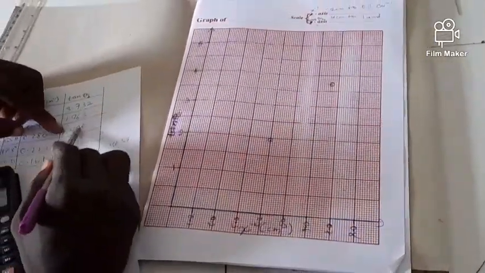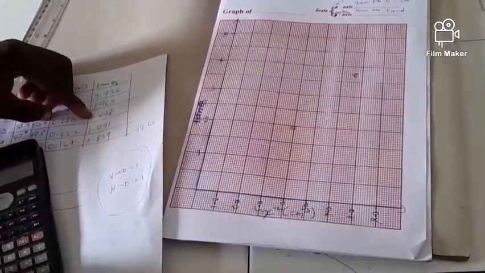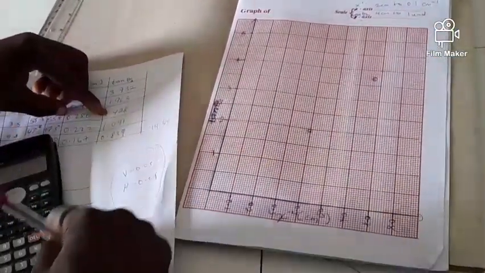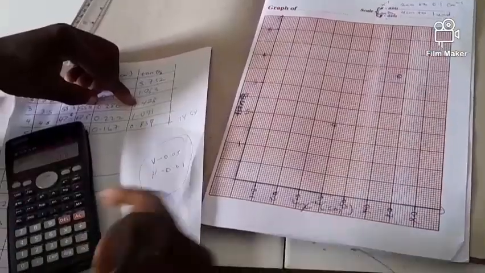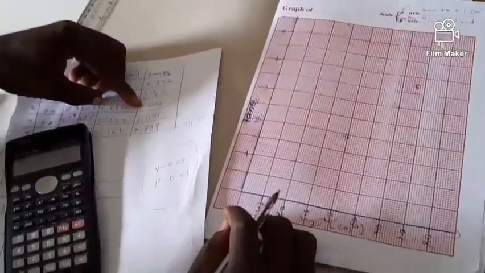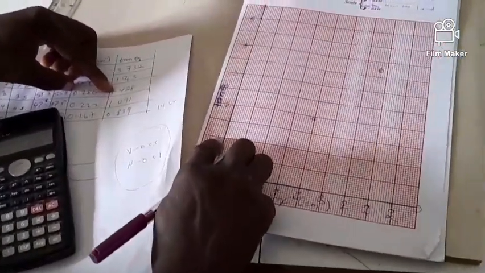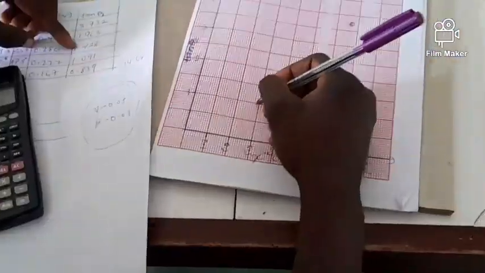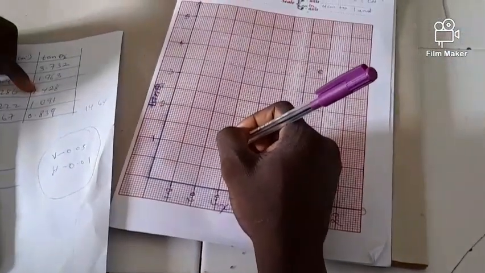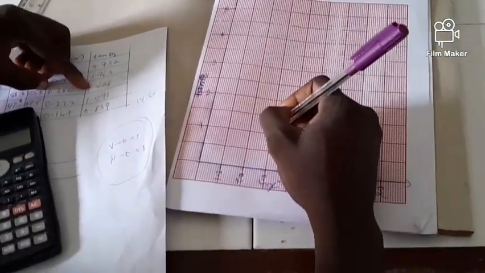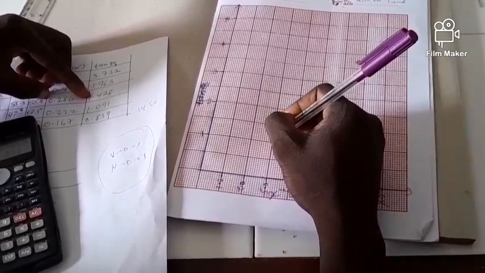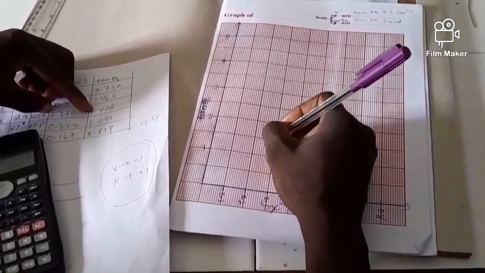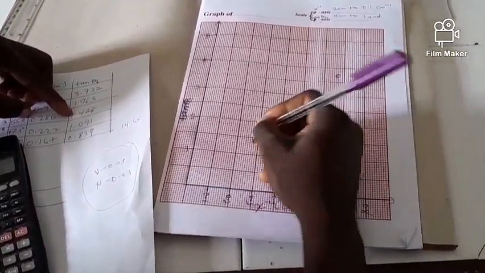Then I go to this place, 1.428. That would be 1.428 minus 1. That gives me 0.428 divided by 0.05. That gives me 8.56. So I'm going 8.56 places from 1. Remember, this is where I put my dot, from here I'm going 8.6 places. So this is 1, 2, 3, 4, 5, 6, 7, 8. Just put it in between, and I'll put a dot there.